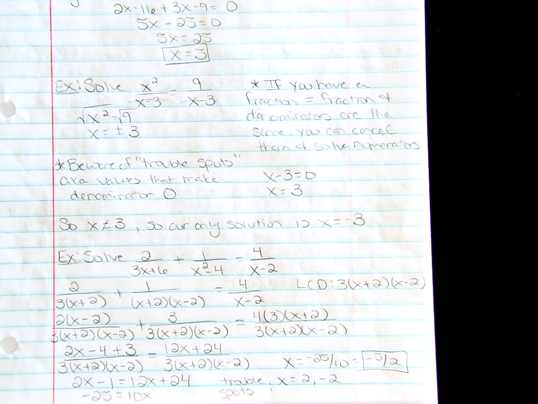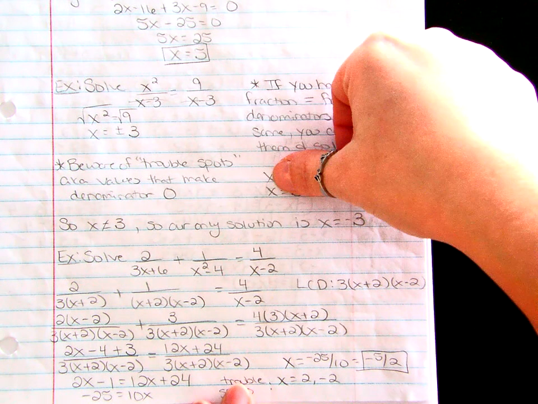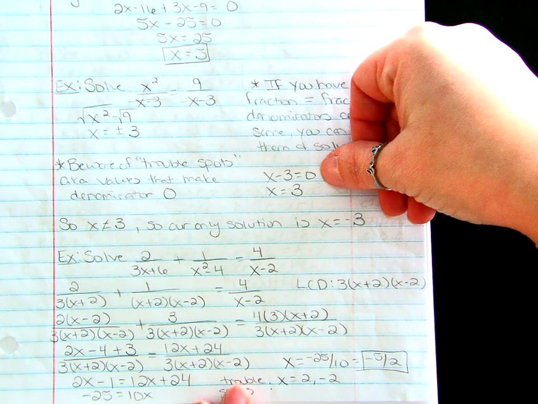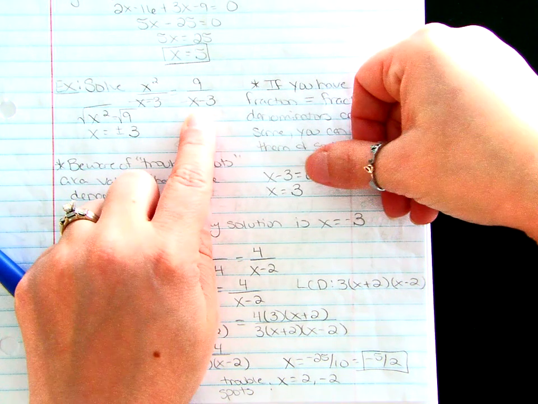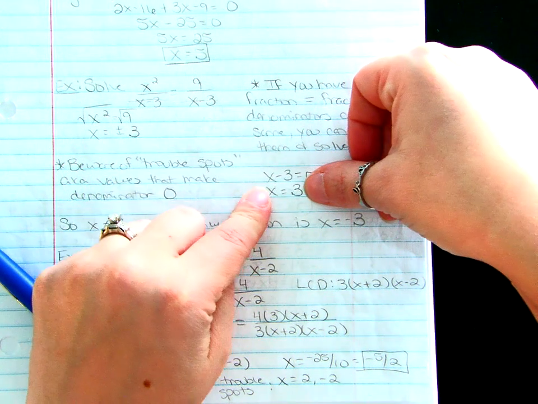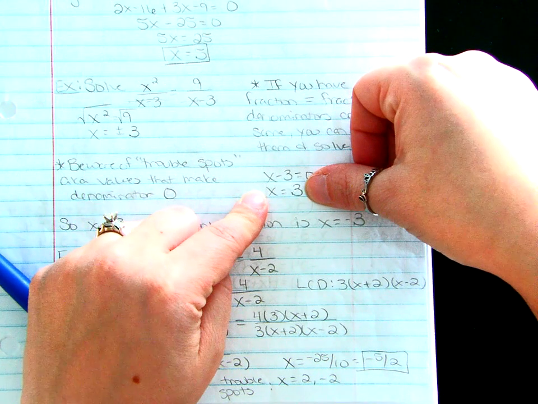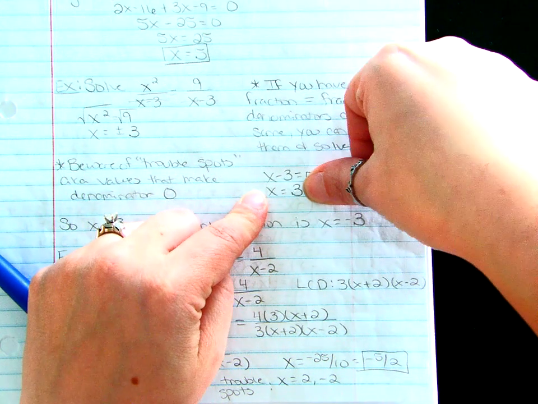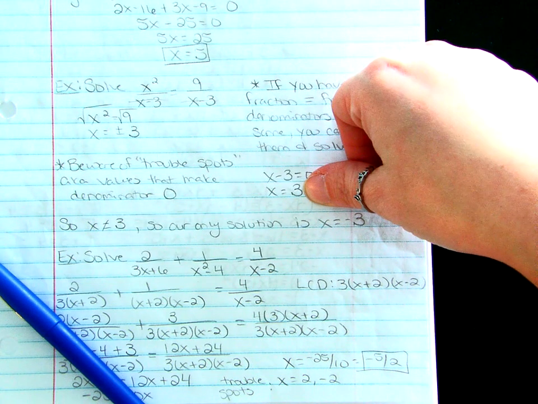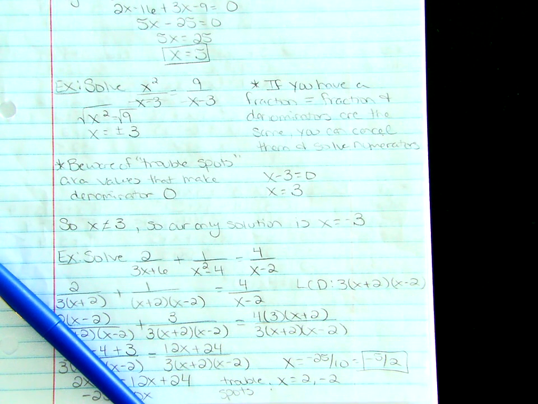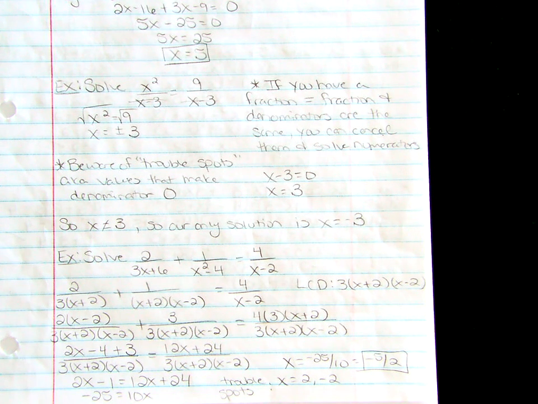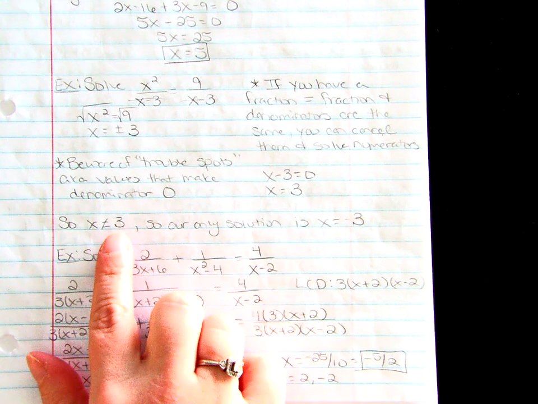So x minus 3 equals 0. I just took the denominator, set it equal to 0, solved, and I have a trouble spot when x is 3. That's the only trouble spot. Any other number you plug in is going to work. But when x is 3, my denominator goes to 0, and I have issues. So x cannot equal 3.